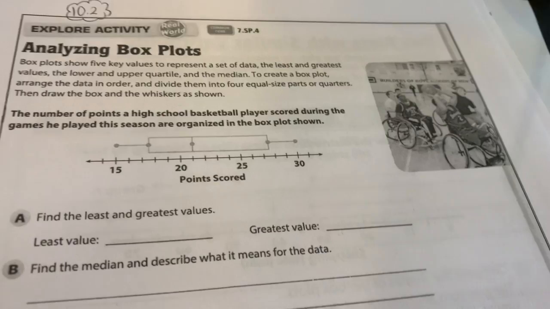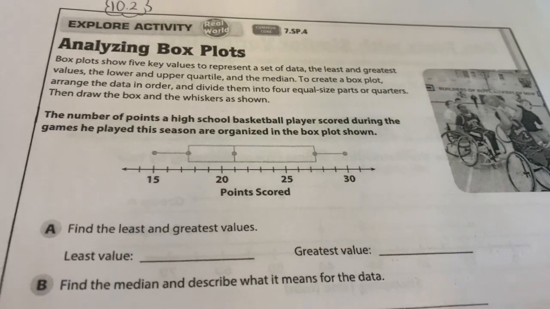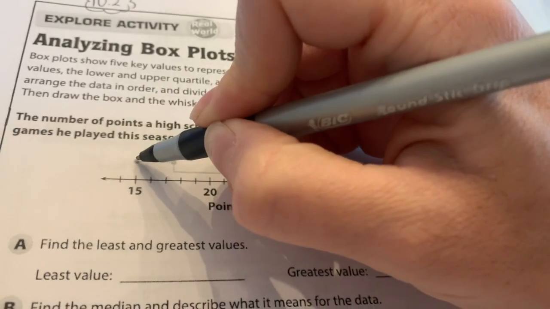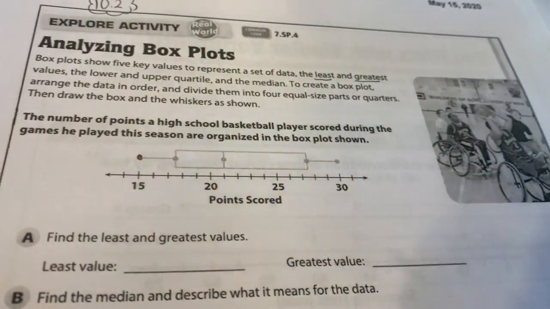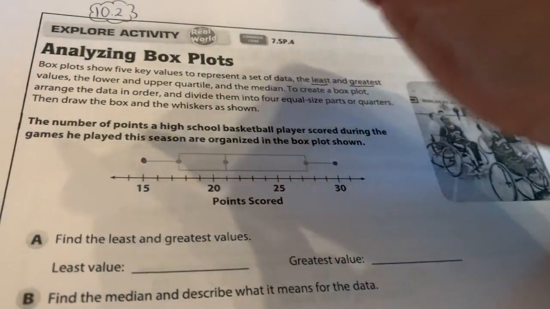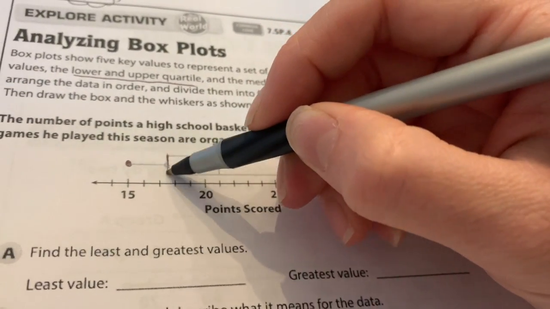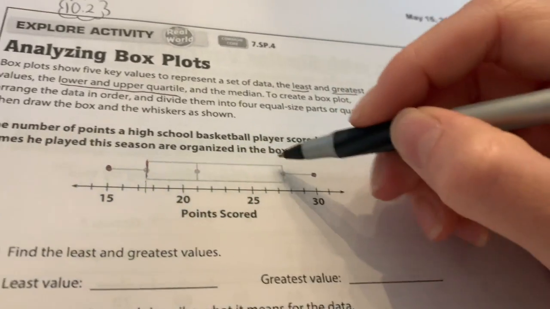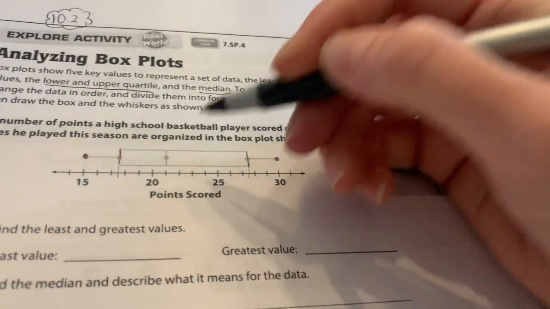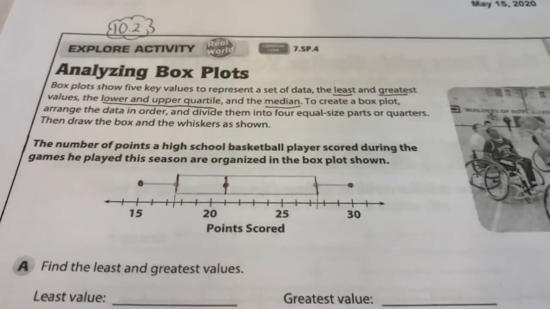So let's just refresh what a box plot actually shows. They show 5 key values that represent a set of data. It shows us the least and the greatest value. Those are represented by the whiskers. So this is the least value, and then this is the greatest value. All you do is follow it down to see what the numbers are. The lower and the upper quartiles are represented by the ends of your box. So this would be your lower quartile, and this would be your upper quartile. And then finally, the median is shown, and that's the line inside your box. It's not always in the middle of the box, so I'm not going to say that.